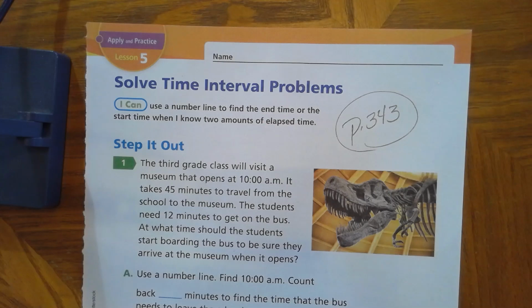That means time. So we're going to use those number lines again to find the end time or the start time when you know the amount of time that has passed.